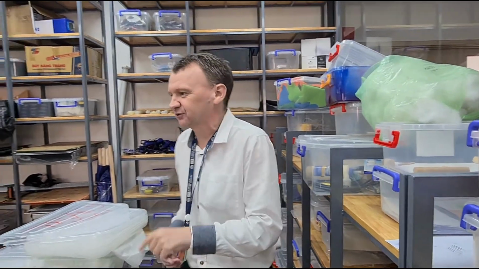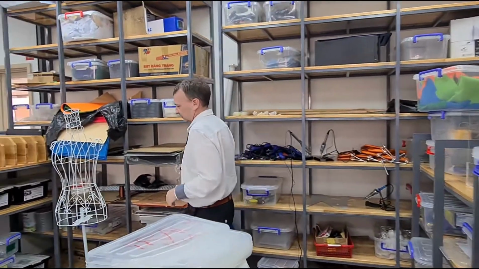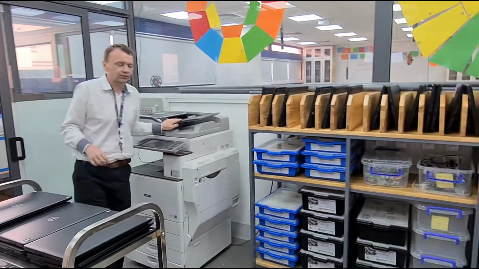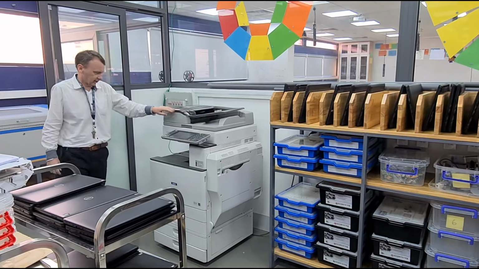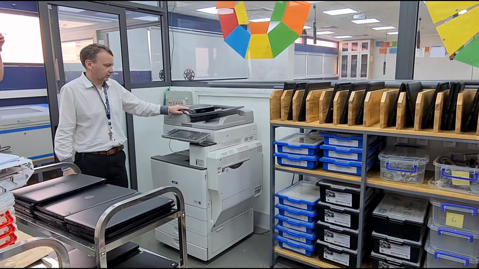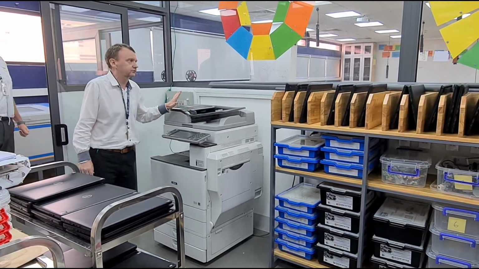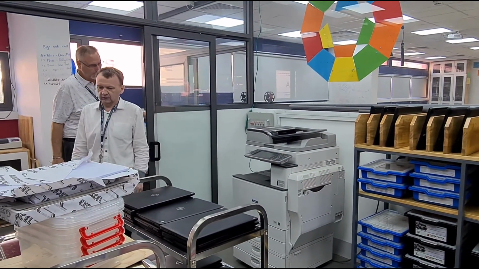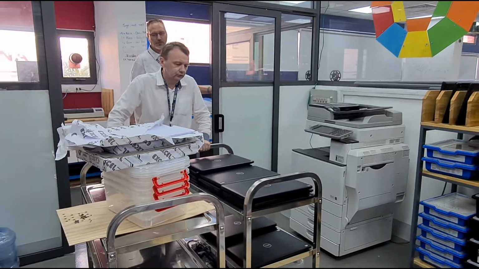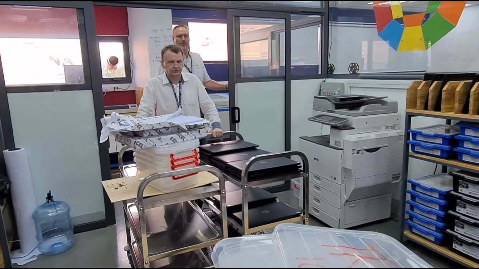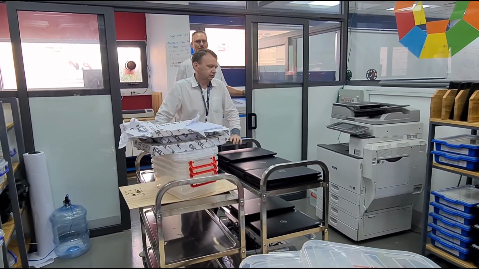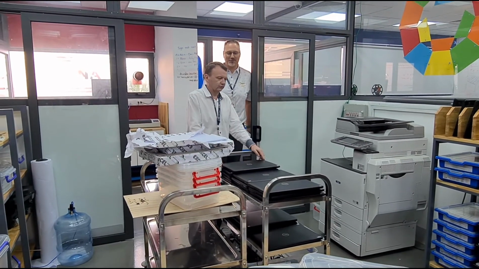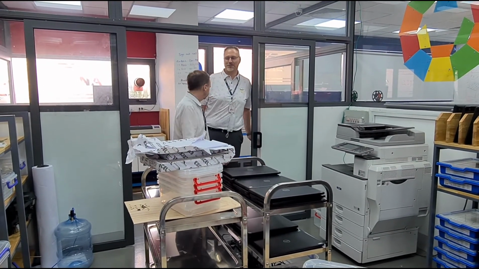Oh yeah, and we've also got obviously our colour copier, A4, A3 size. This is used by a wide collection of teachers for a variety of reasons. What else do we have? The trolleys are used to take the laptops from classroom to classroom. So the teachers are able to borrow the laptops for their individual classes.